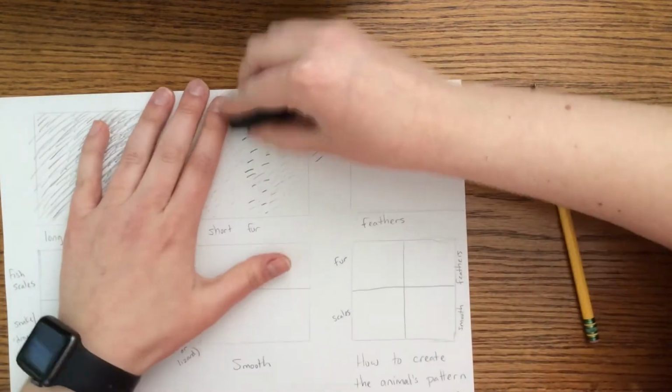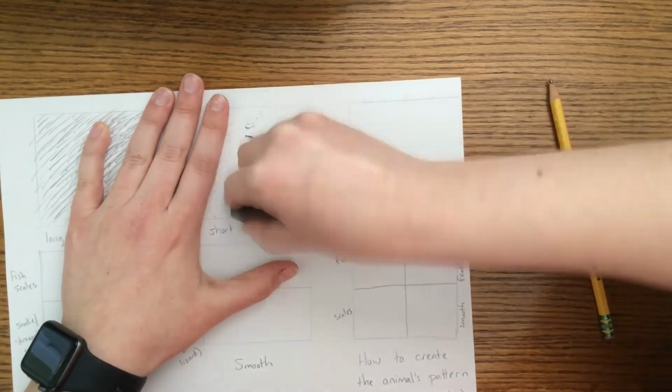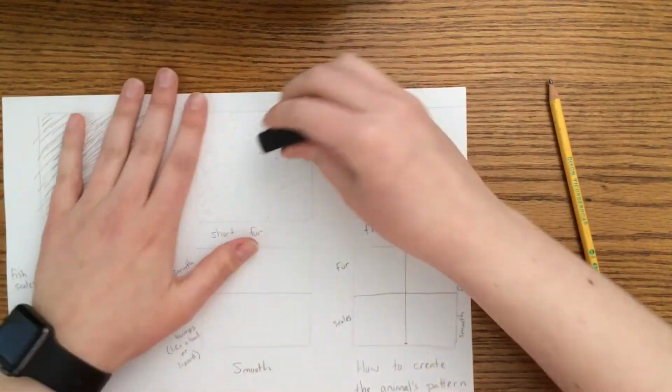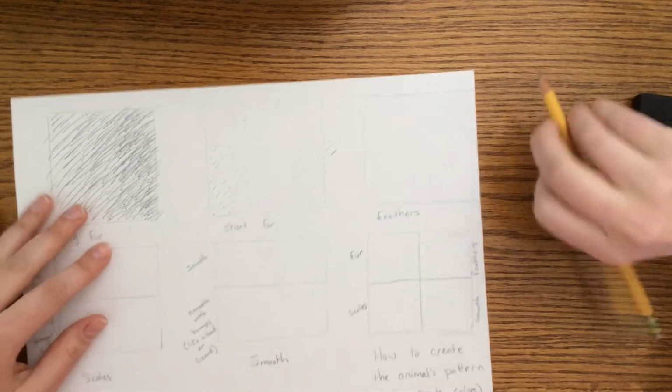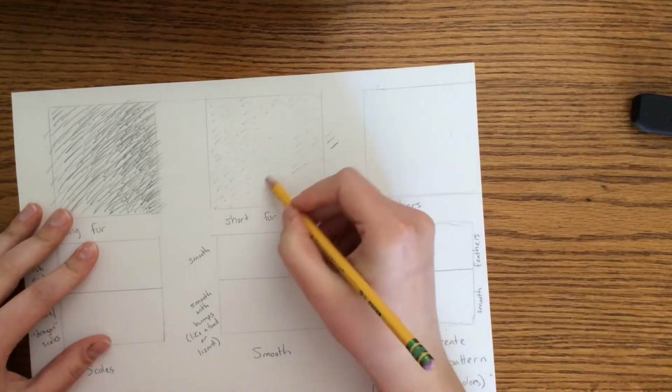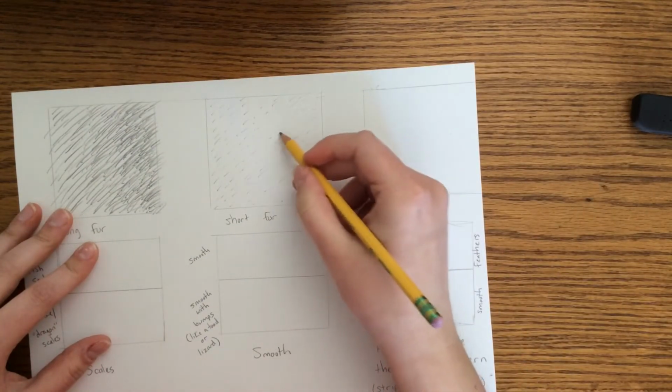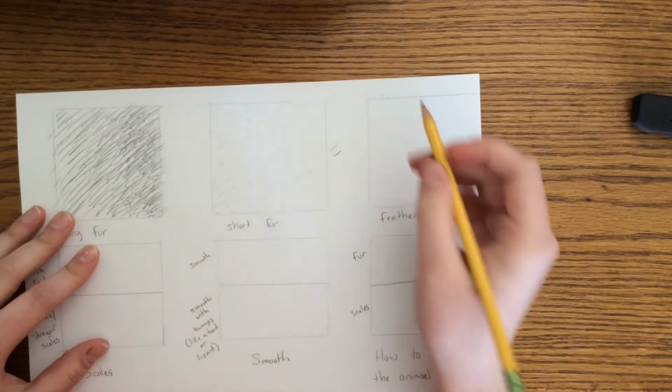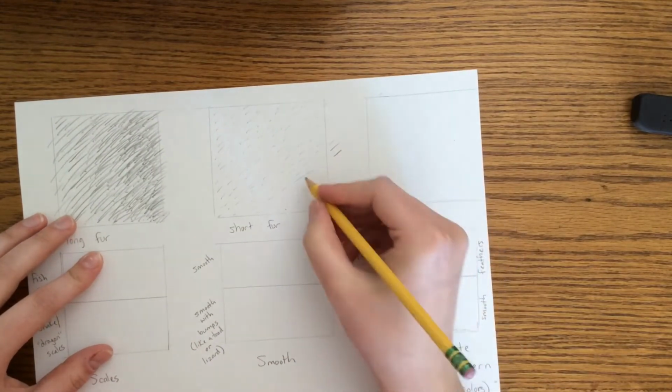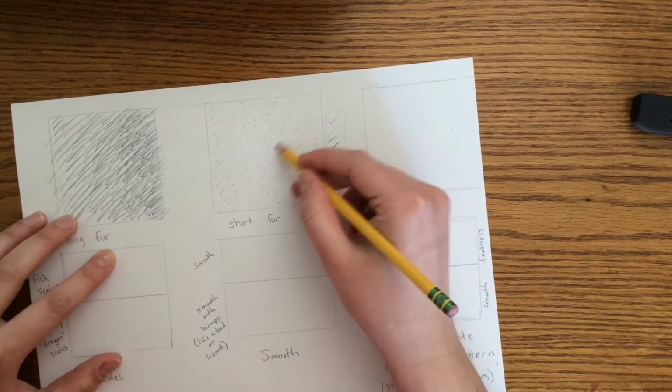So let me just erase these real quick because, like I said, it doesn't look very realistic. So I'm going to erase these and recreate our short fur with short, quick lines where I'm not pushing down too hard. But to make it darker, I'm going to just make many more lines where I want it to be darker.